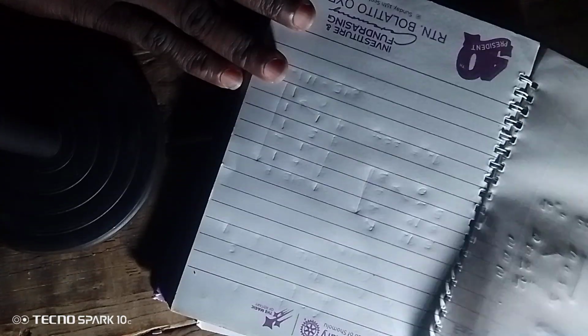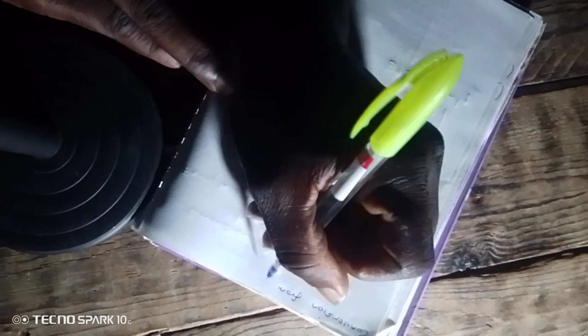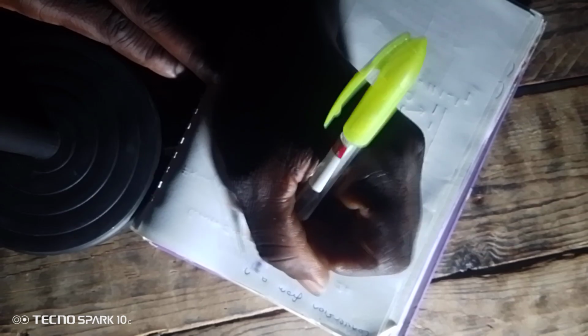All right. Now, the last part of this section is how to convert from a base that is not base 10.